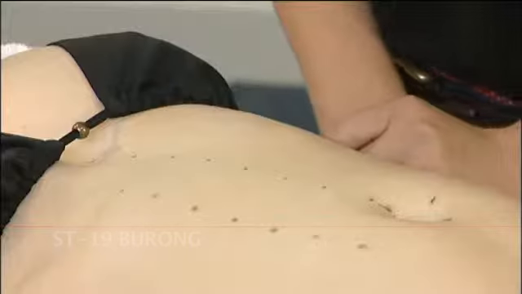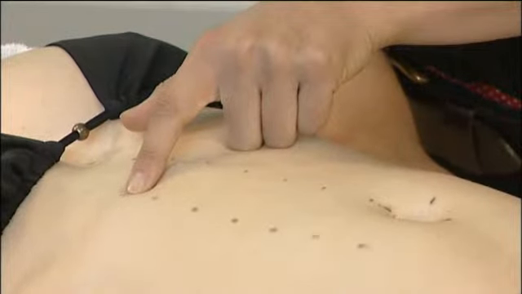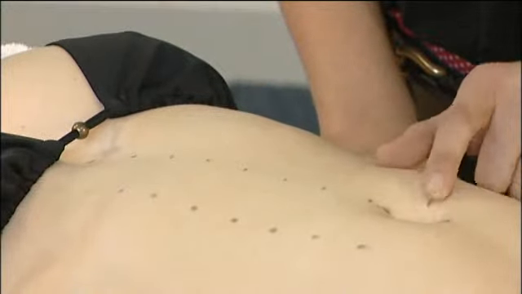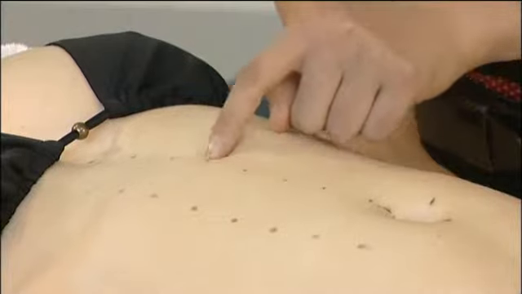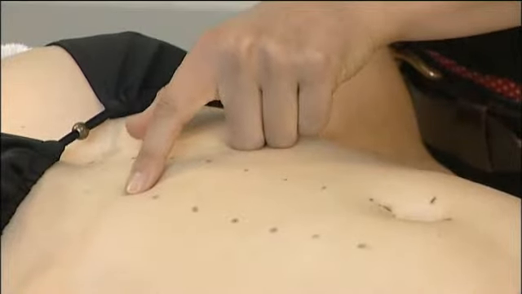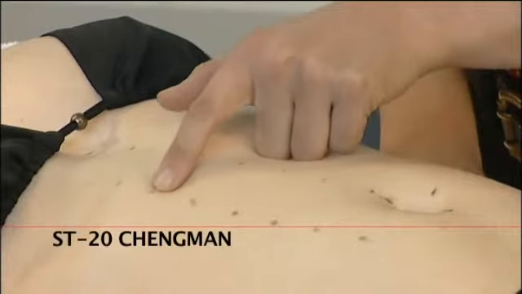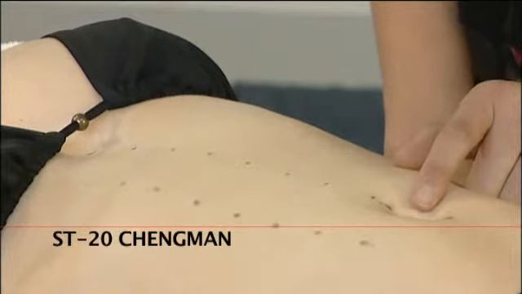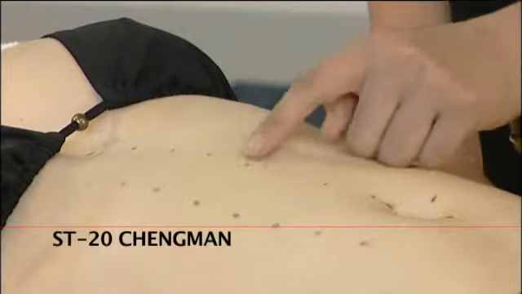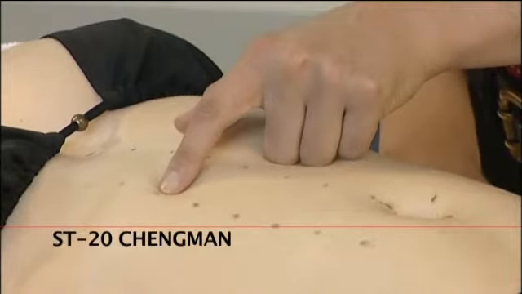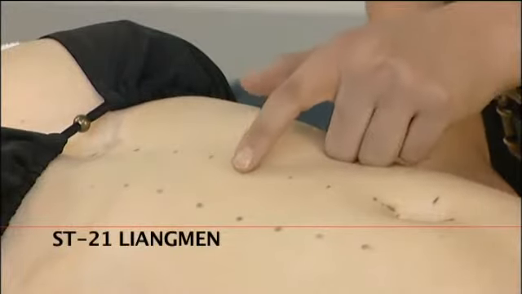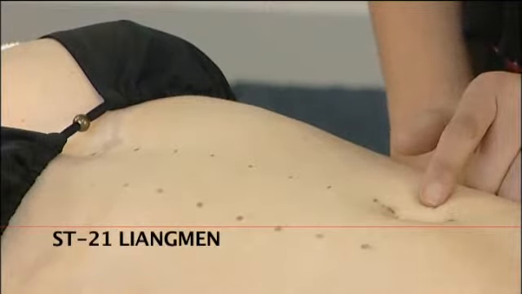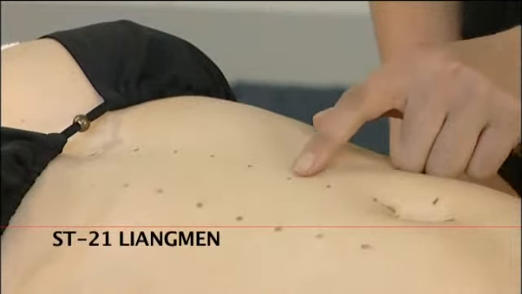Stomach 19 is 2 cun lateral to the midline at the level of Ren 14, which is 6 cun superior to the centre of the umbilicus. Stomach 20 is 2 cun lateral to the midline, 5 cun superior to the centre of the umbilicus, at the level of Ren 13. Stomach 21 is 2 cun lateral to the midline at the level of Ren 12, which is 4 cun superior to the centre of the umbilicus.